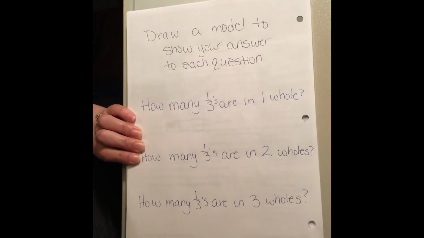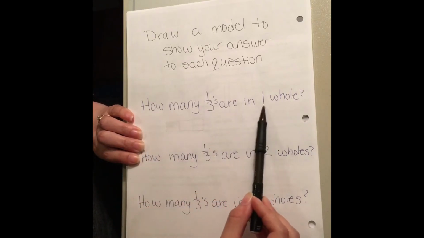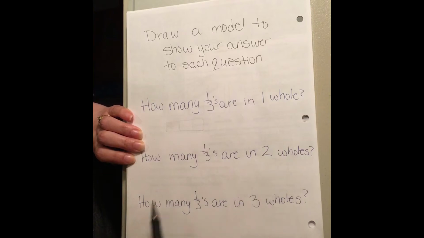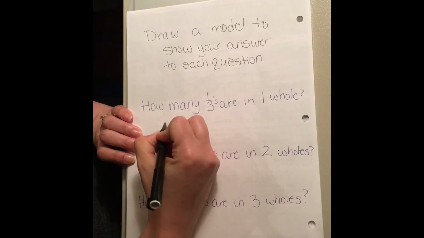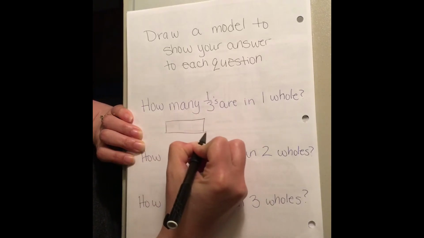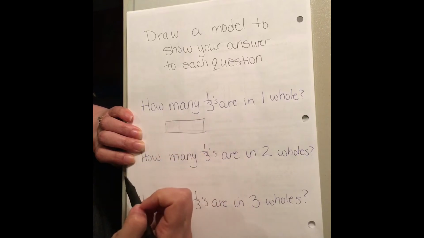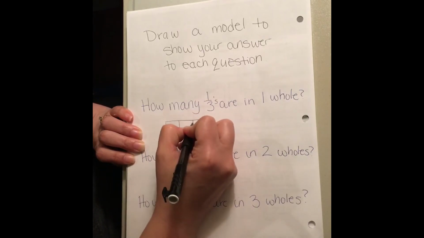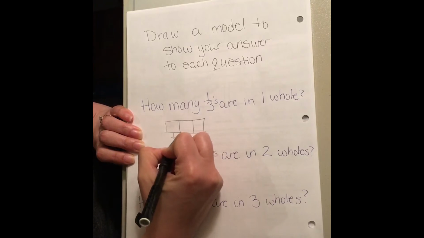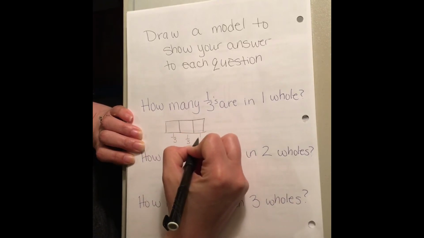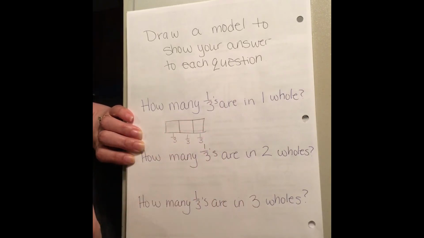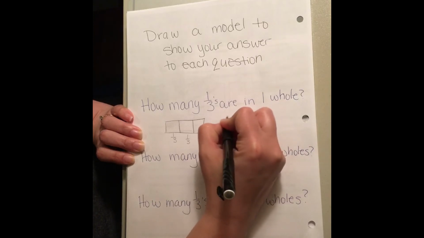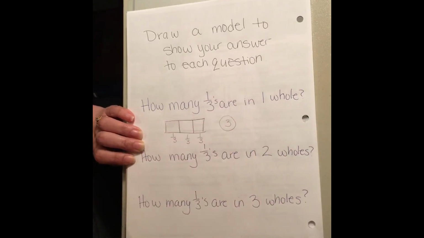All right, I asked you to draw a model to show your answer to each question. How many 1/3 are in one whole? How many 1/3 are in two wholes? And how many 1/3 are in three wholes? So first, I'm going to draw a model. I'm going to use this as my model. And if I'm looking for how many thirds there are in a whole, I need to divide it into thirds. Here's 1/3, here's another third, and here's another 1/3. So how many 1/3 are there in one whole? There are 3 1/3 in one whole.